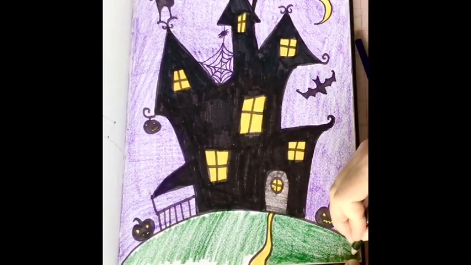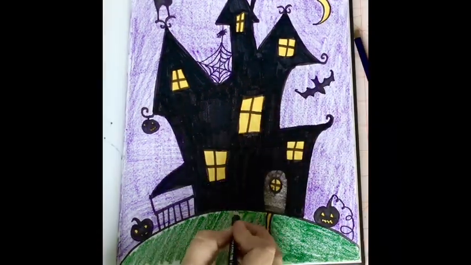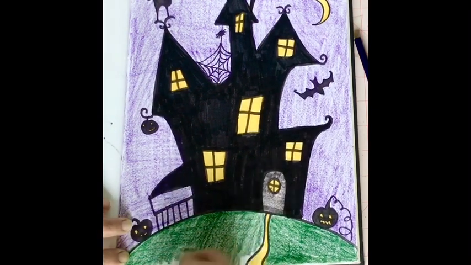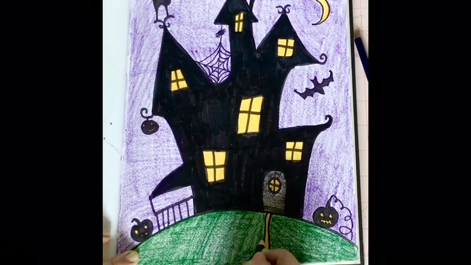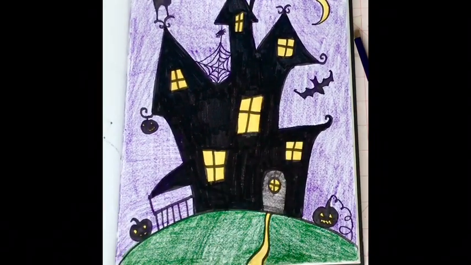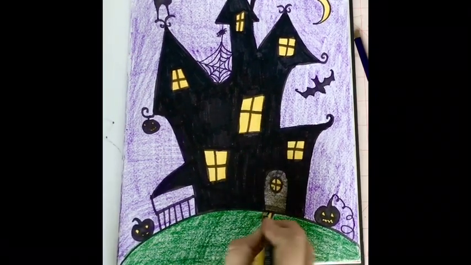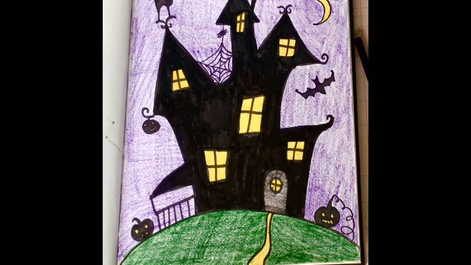If you press down hard, it'll be nice and opaque, which means you don't see through it. Or you can try the marker trick and go over colored pencils with a marker. But it is a night scene, so we don't want too much white paper coming through. I also put a different shade of purple right next to the outline, the outside of the house, just to give it a fun extra color gradient.